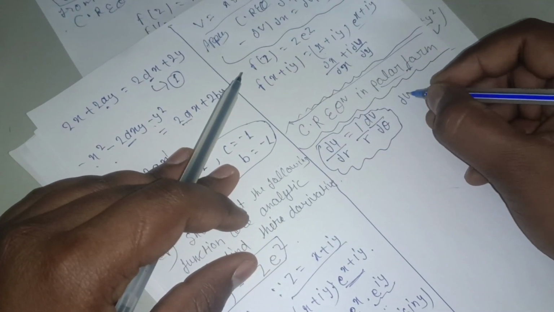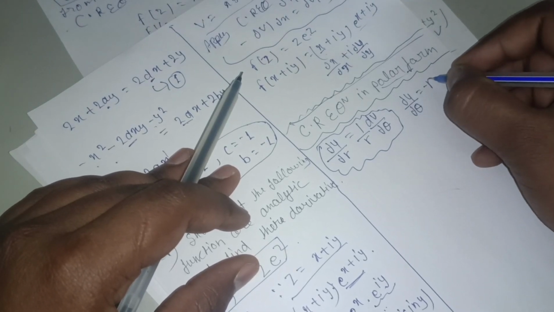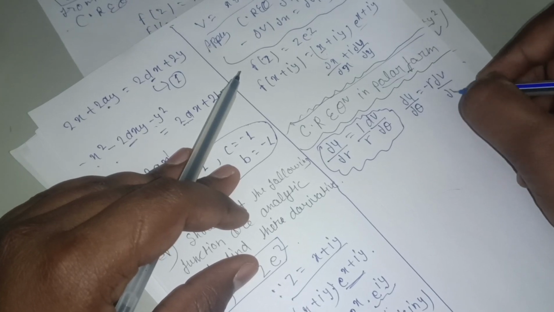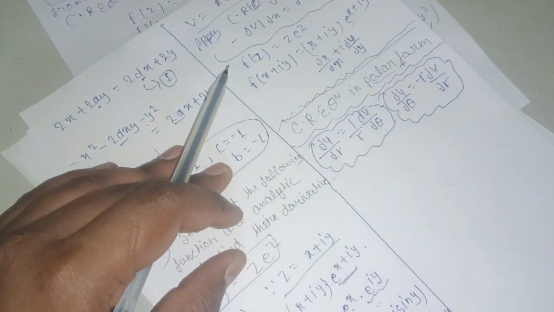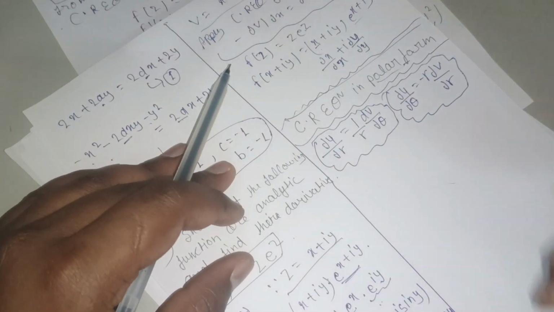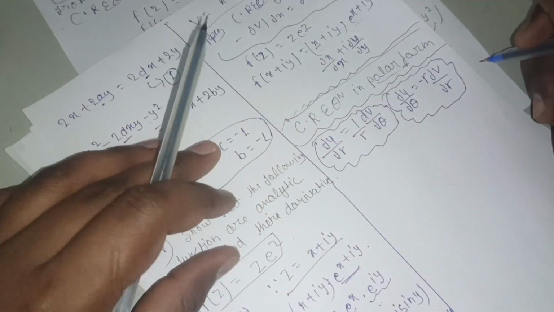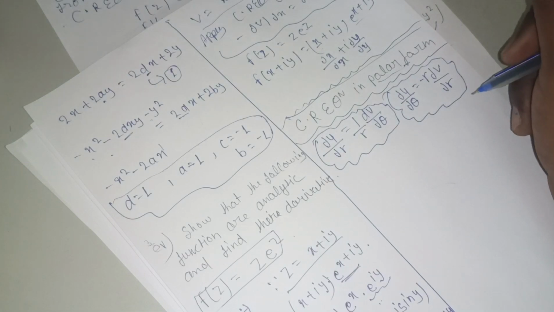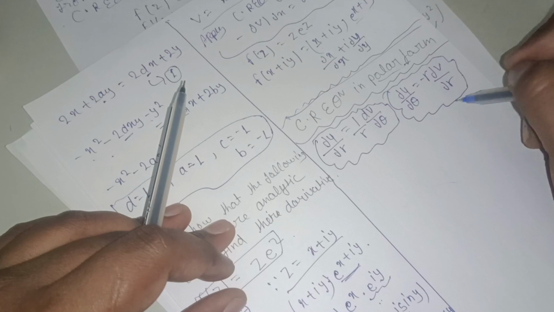And del u by del theta is equal to minus r del v by del r. So this is the polar form of the CR equations.